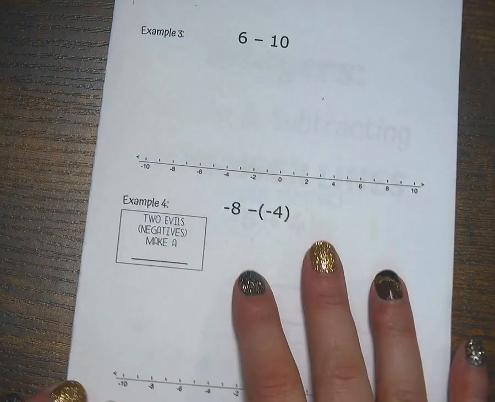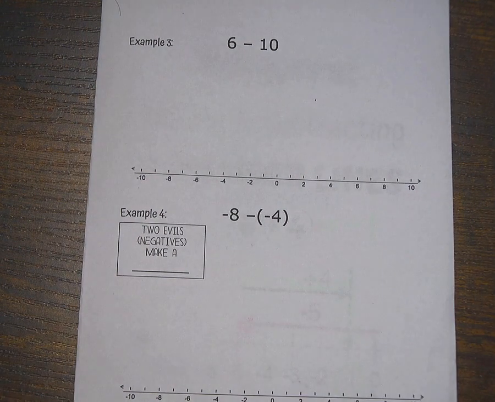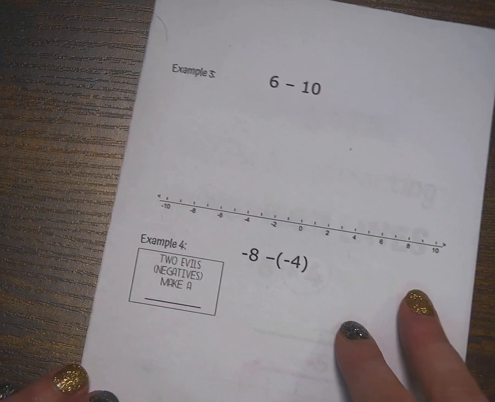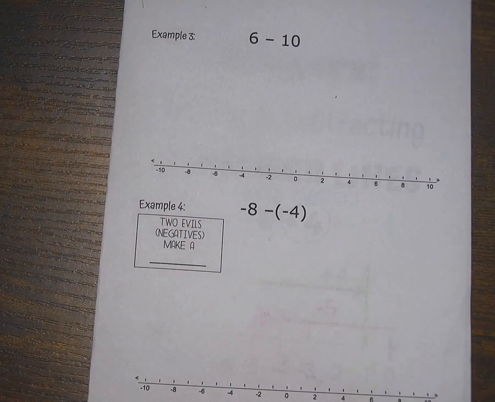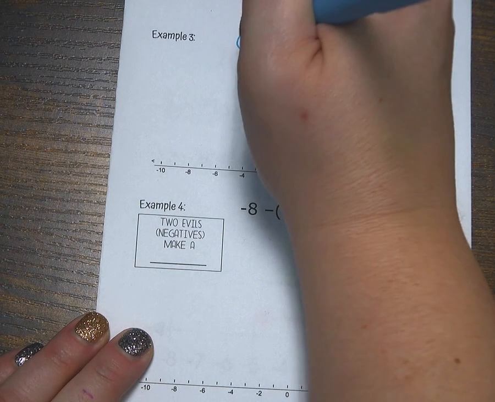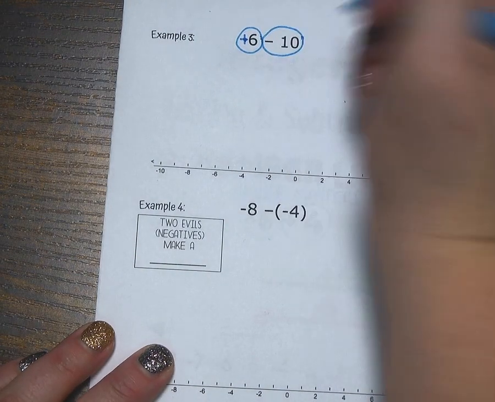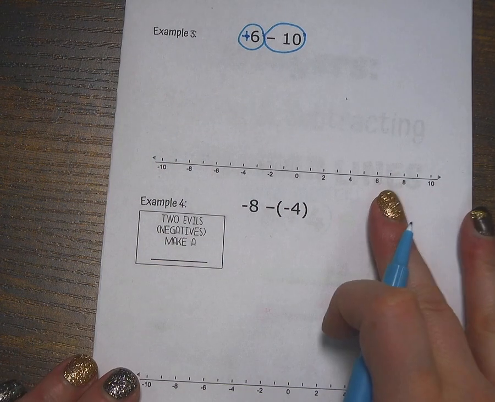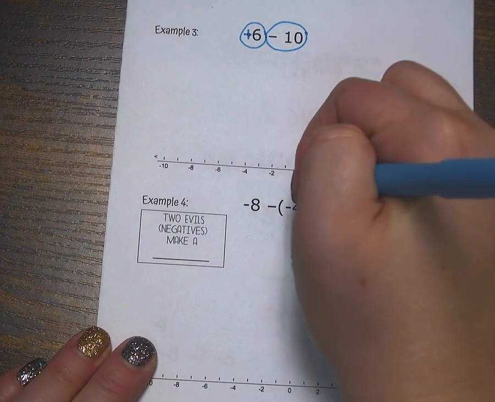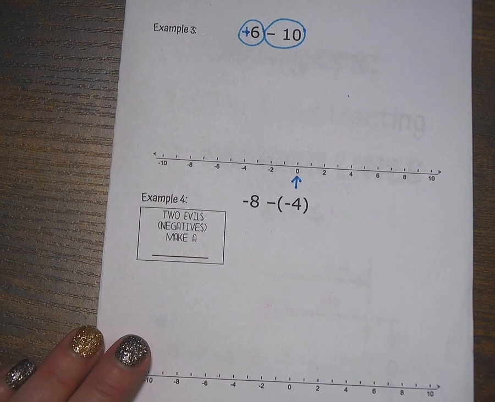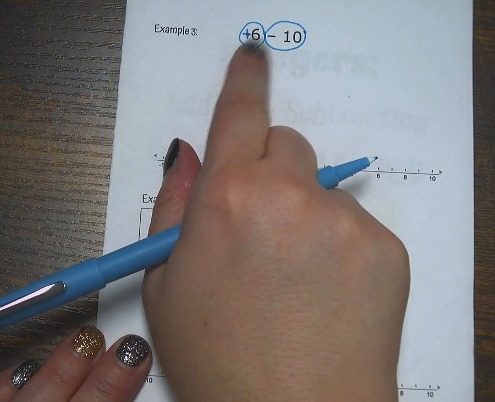So in example 3, we have 6 minus 10. So we're going to circle and separate. Okay, so there's no sign on the 6, so I'm going to draw one in. If there's not a sign, it's positive. And then we have a minus 10 or a negative 10. Remember, those are the same thing. And we always start our number line at 0. Order matters, so I have to start with positive 6.